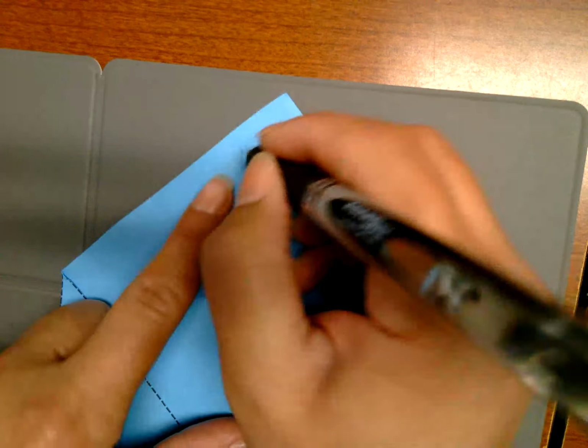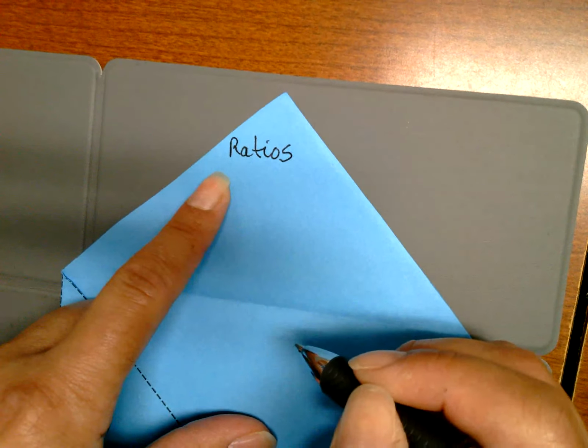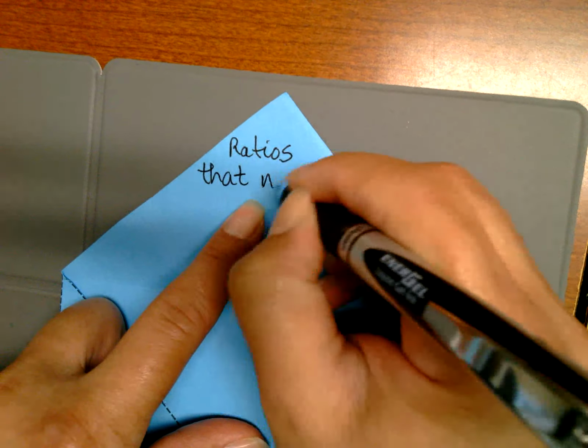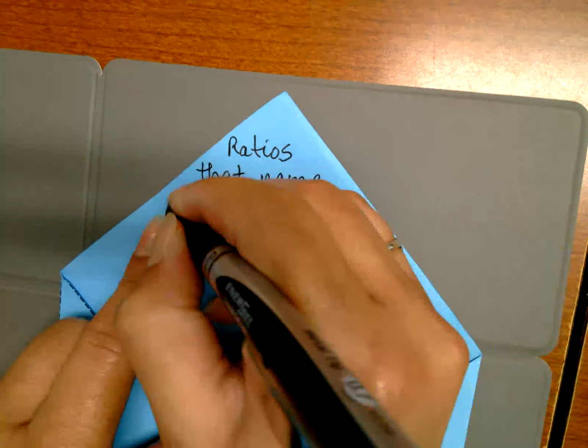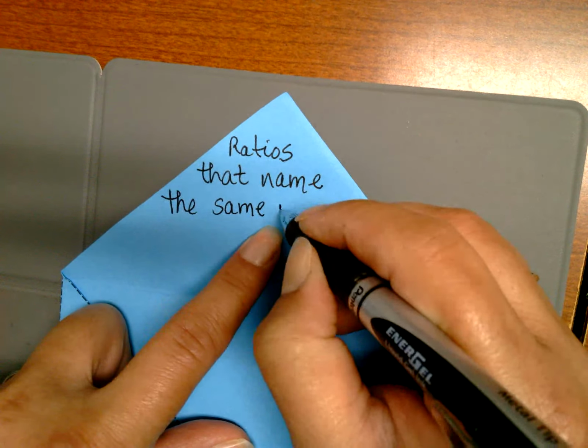So here we go. I want you to put: ratios that name the same comparison.